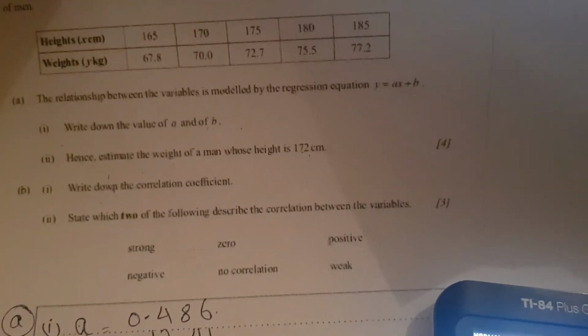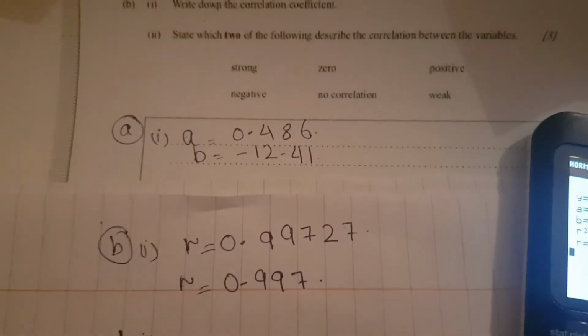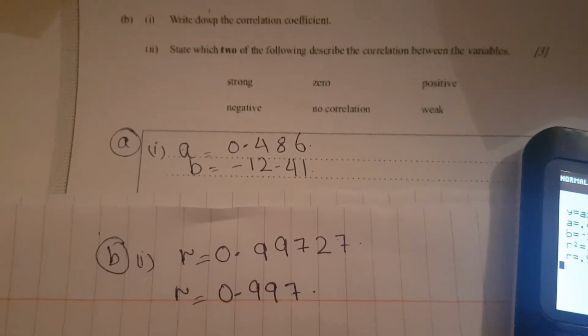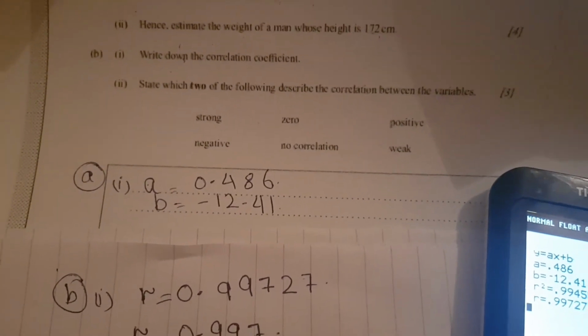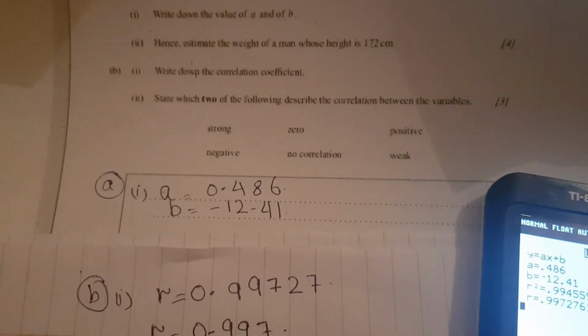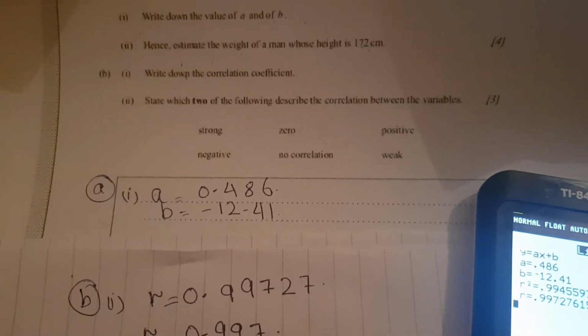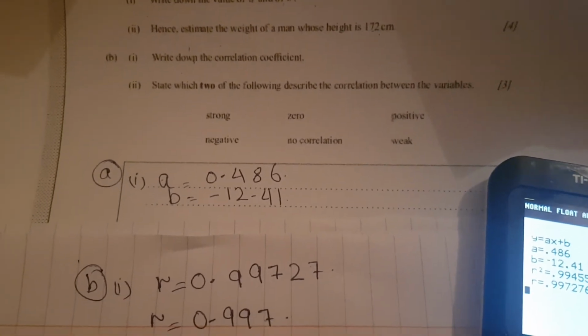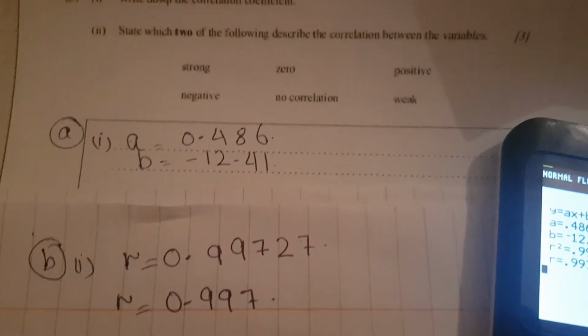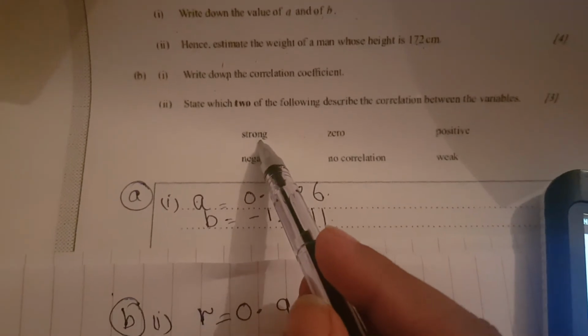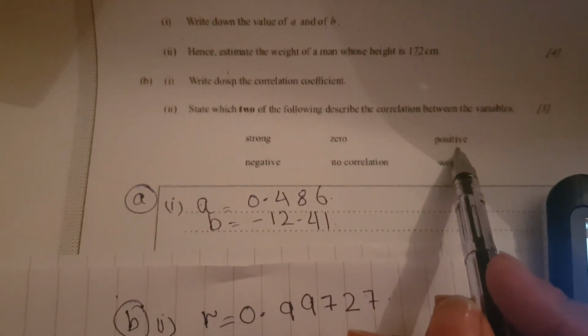Since we have calculated in the last part that the correlation is extremely strong and it's positive as well, because R is equal to 0.997. We say our correlation is strong when it's greater than 0.5. And since it has a positive sign, it's a strong positive correlation.